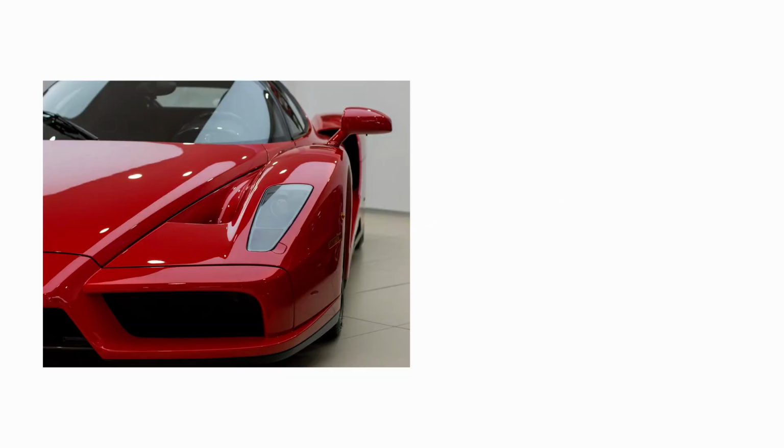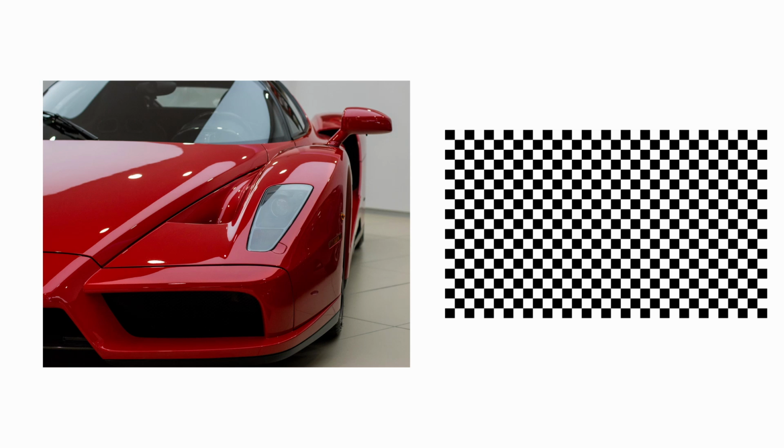Suppose I had this image of a Ferrari and I want to insert this image onto it, as if it were a decal applied by a car wrap service. How would it look if I tried to do it by hand?